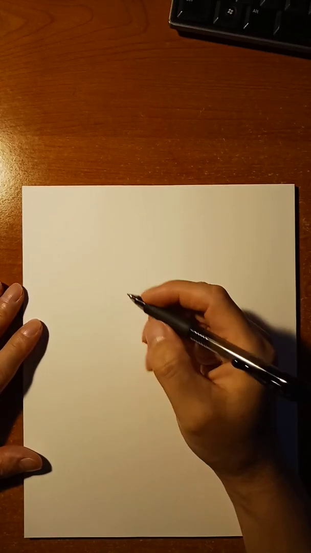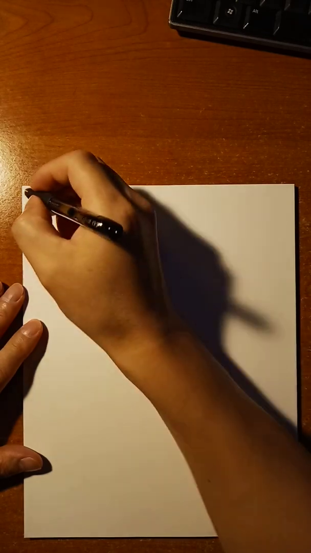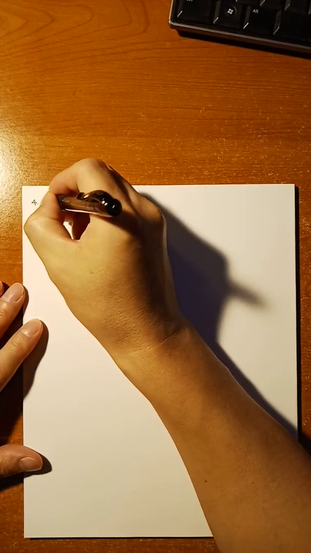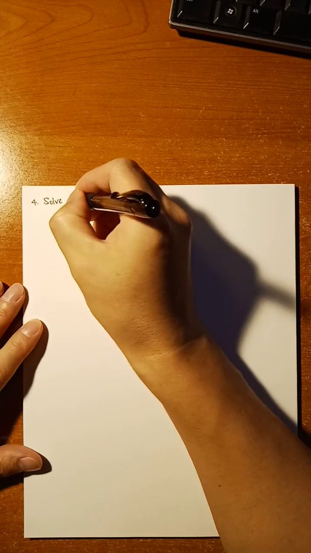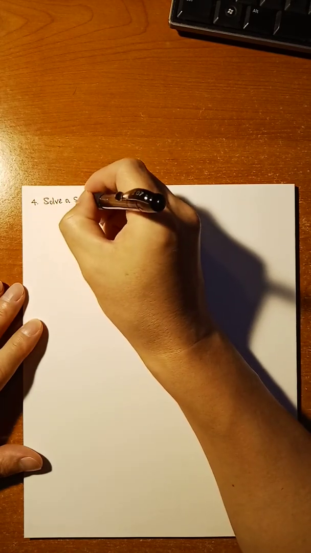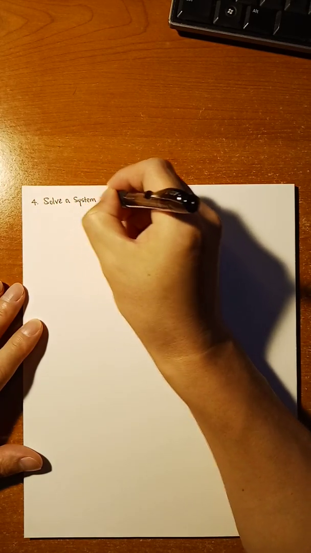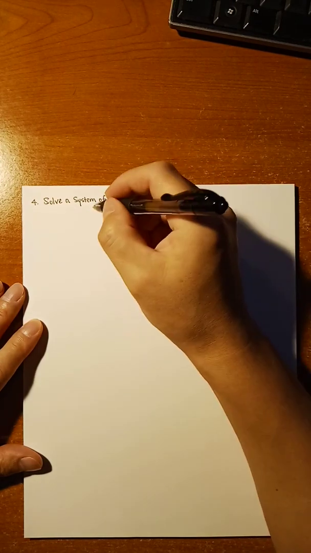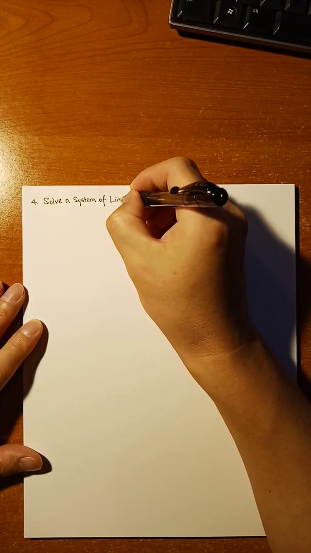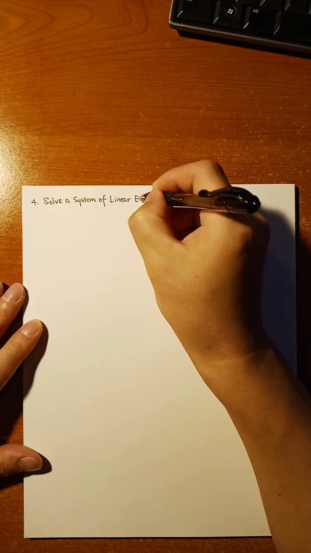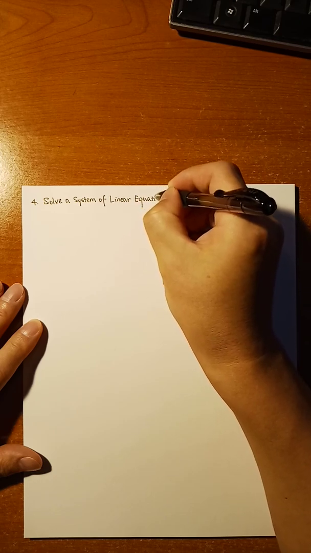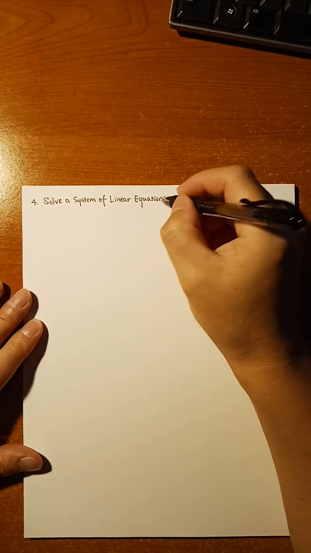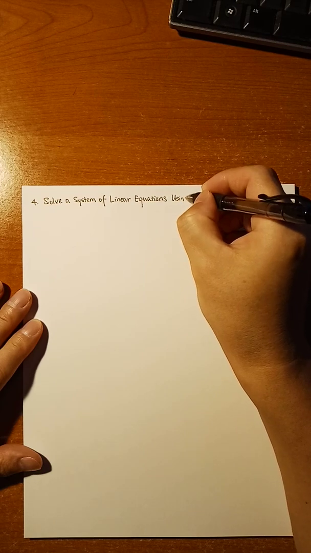Now let's try to solve a system of linear equations using matrices.